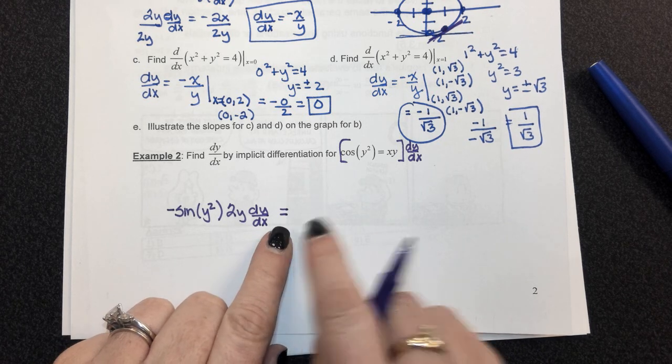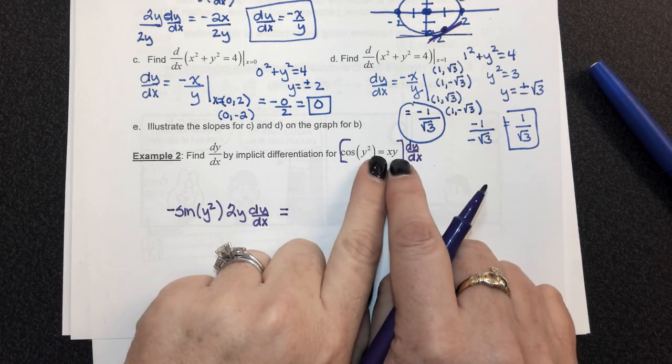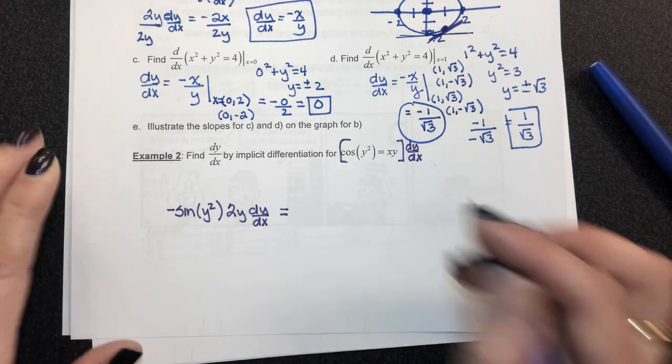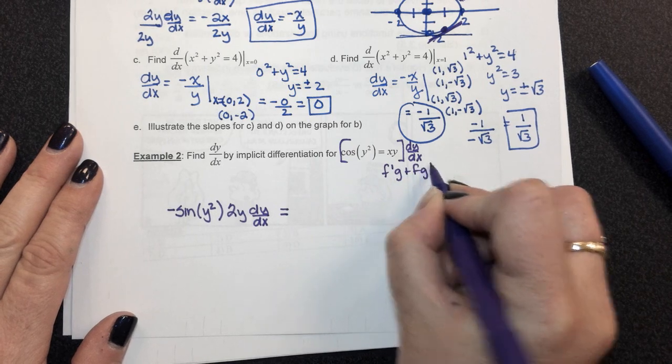So now, how am I going to differentiate, be careful, how do you differentiate x times y? I said a very key word in there: product. Don't be fooled. X times y is not just taking the derivative of x and multiplying it by the derivative of y. You still have to remember your product rule. So again, f prime g plus f g prime.